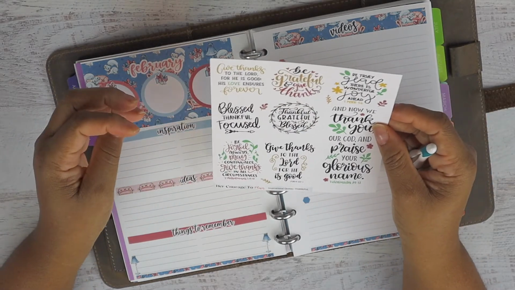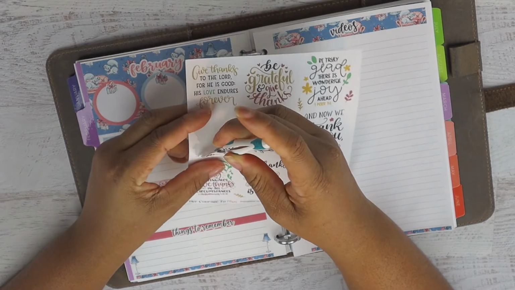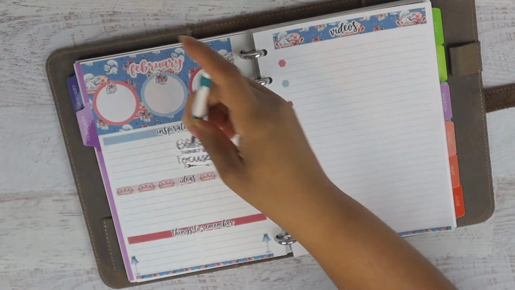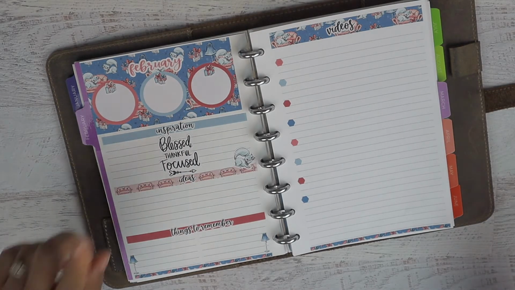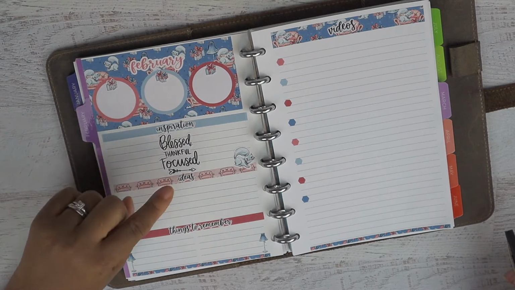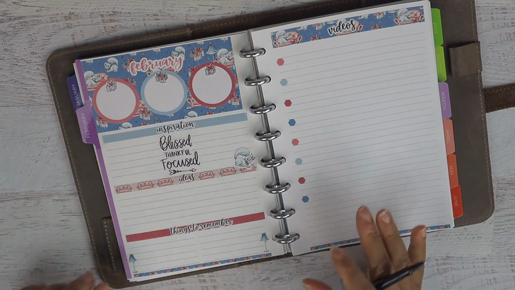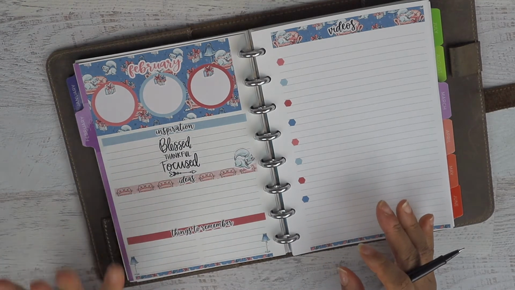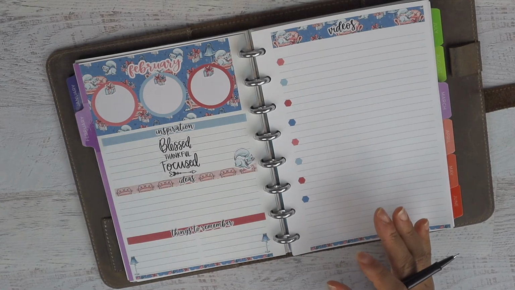So I'll choose this one here, the black and white one: blessed, thankful, and focused. So for the business, as far as February, I have an inspiration, ideas, and things to remember section. So I'm thinking for ideas, I am working on adding some new items to the shop.